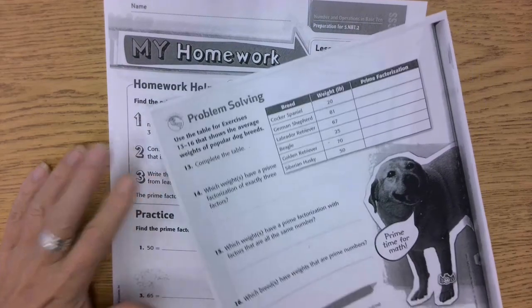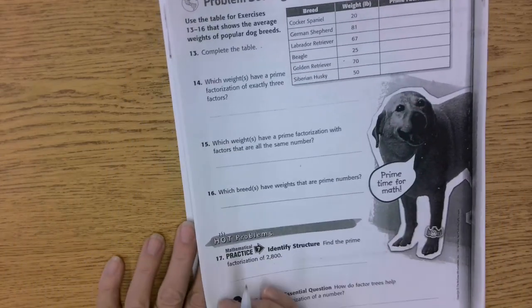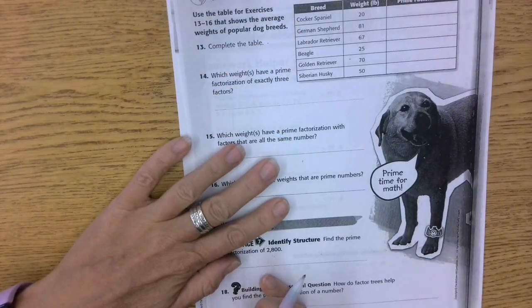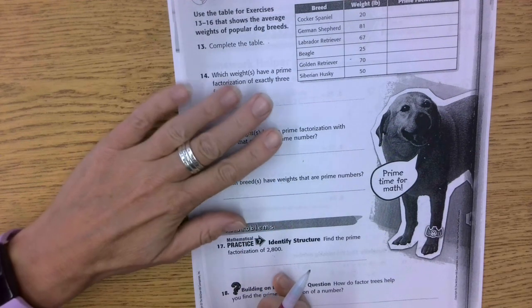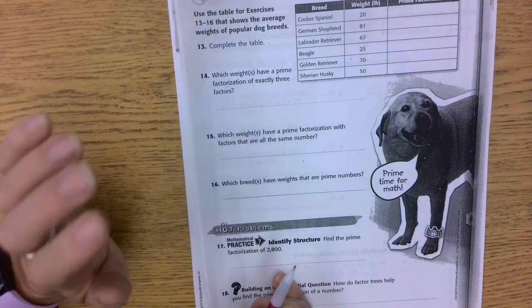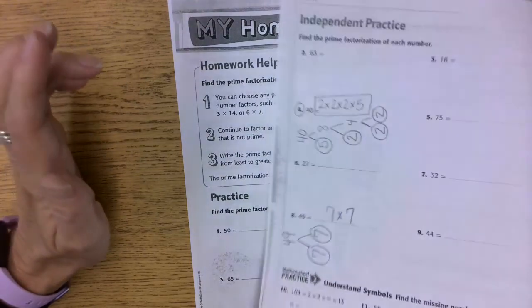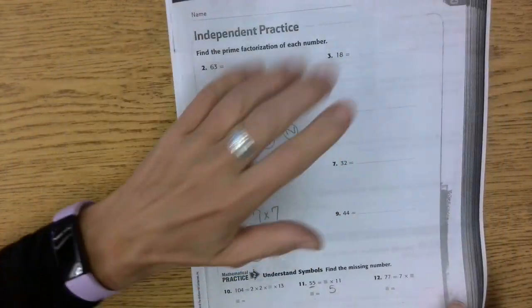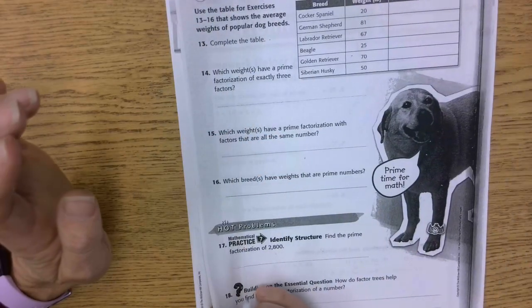Okay, so this is what you're doing today. You have some problems on here that are not on your quiz. You can do these, but you need to do your quiz and turn that in. So the ones that are on your quiz are mandatory. These other ones are not mandatory.